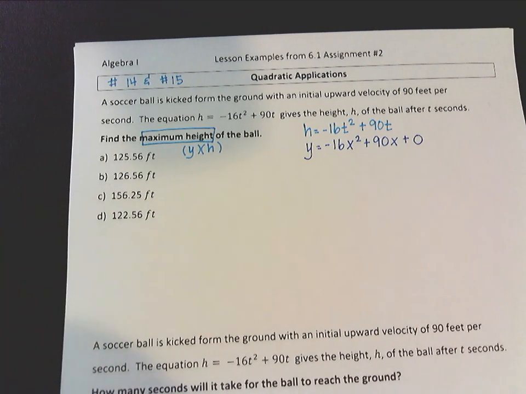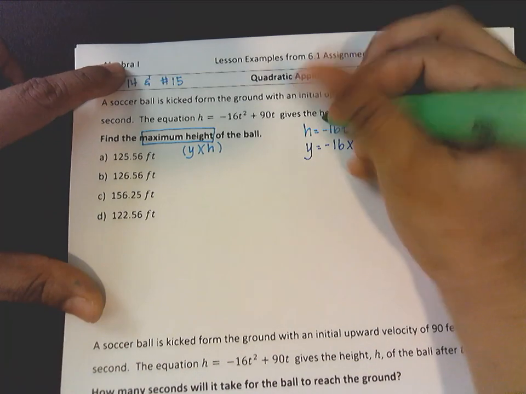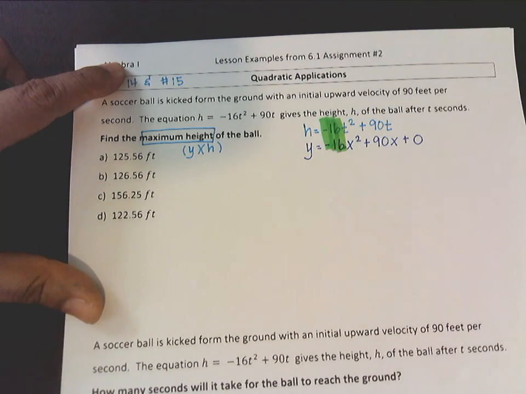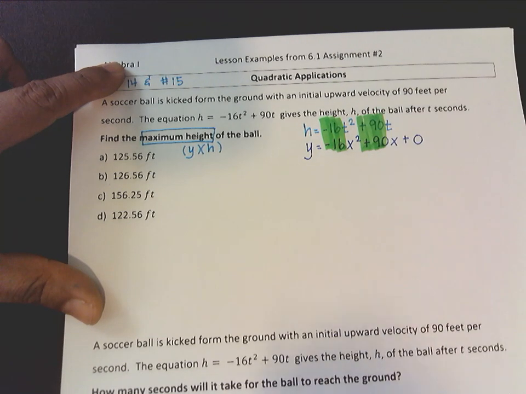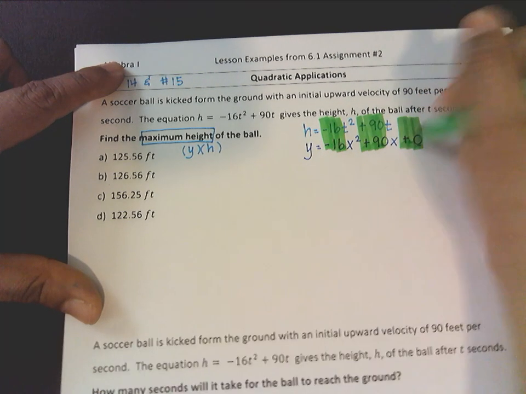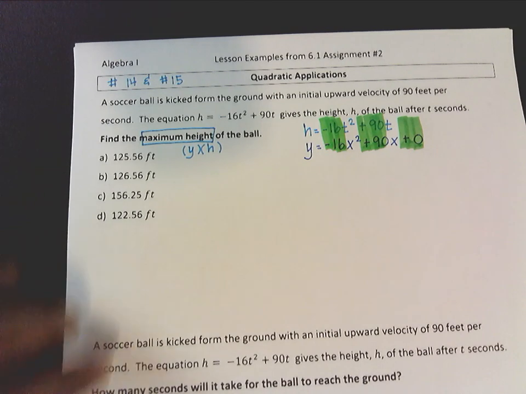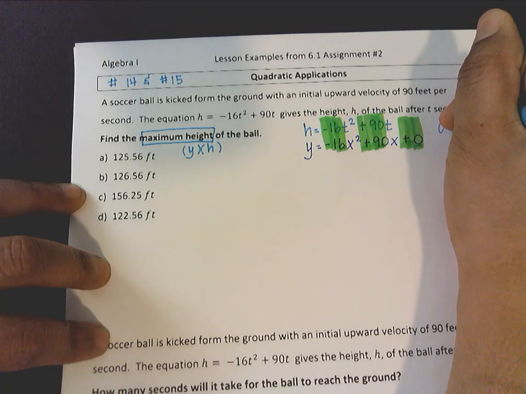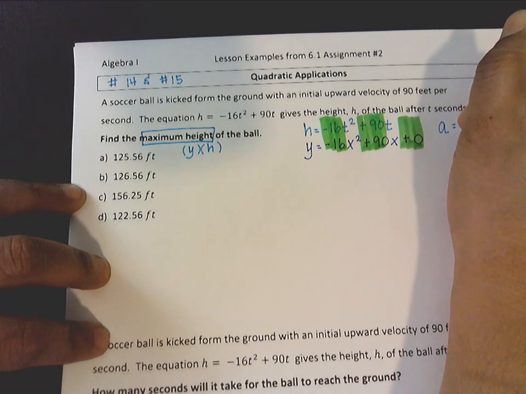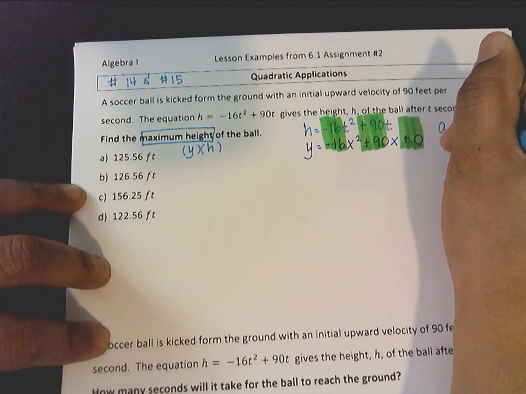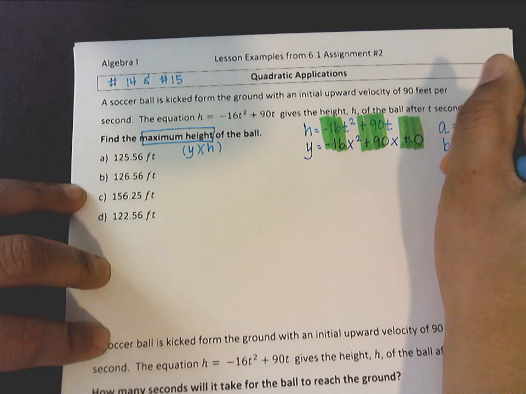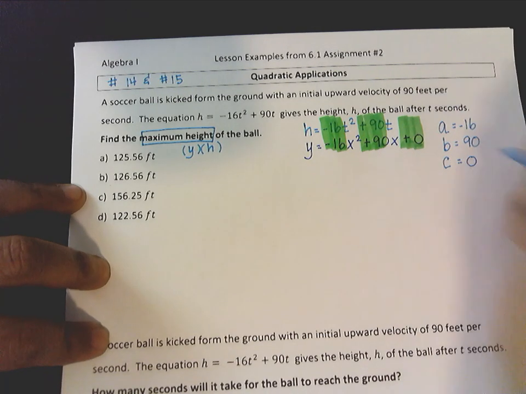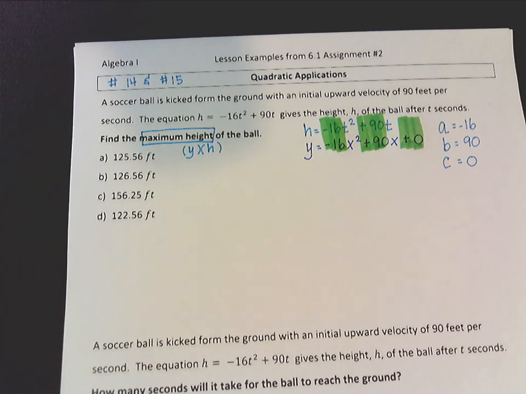And now I can identify my variables. My A value is negative 16, my B value is positive 90, and my C value is 0. So I'm going to label my variables. A is negative 16, B is 90, and C is 0 because you started at ground level.